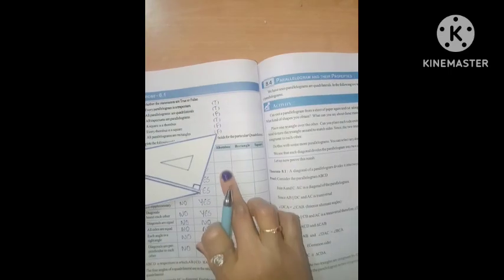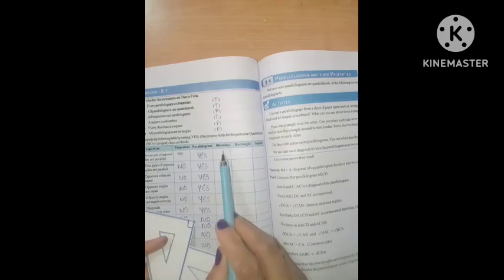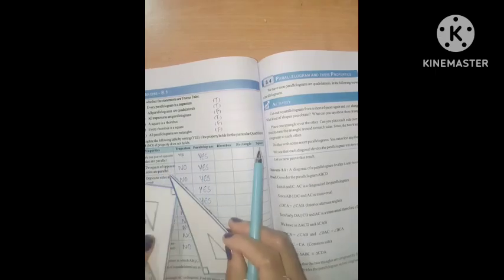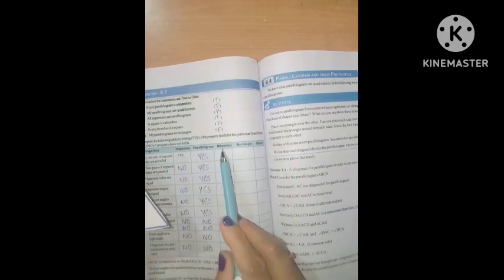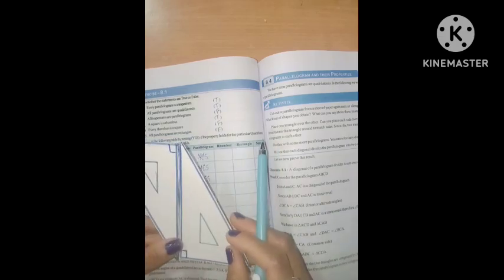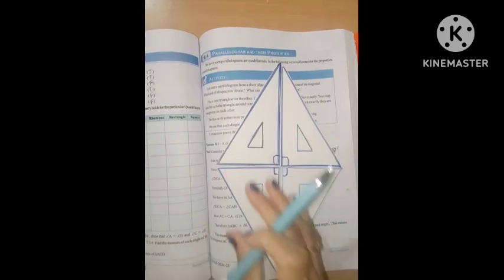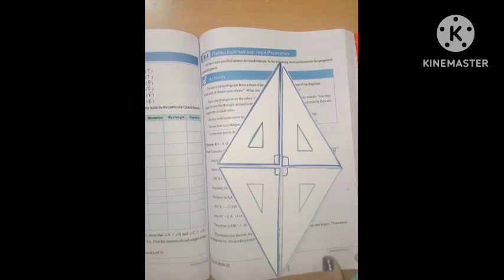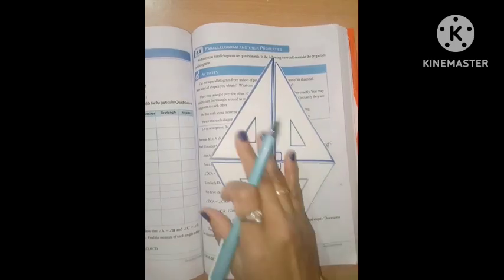And next, rhombus. Let us take the rhombus. First property: only one pair of opposite sides are parallel. Is this property satisfied or not? Let us take the rhombus. How many right angle set squares are needed in this rhombus? Four set squares are needed. Yeah, this is the rhombus.